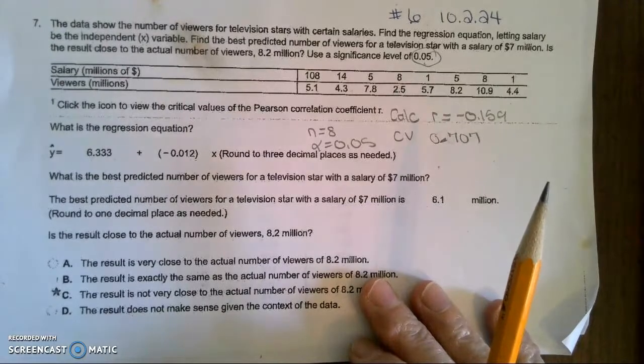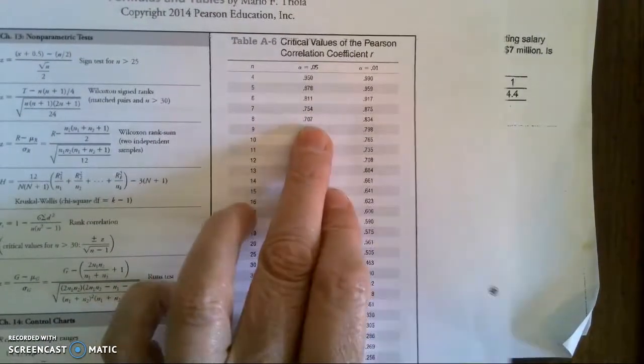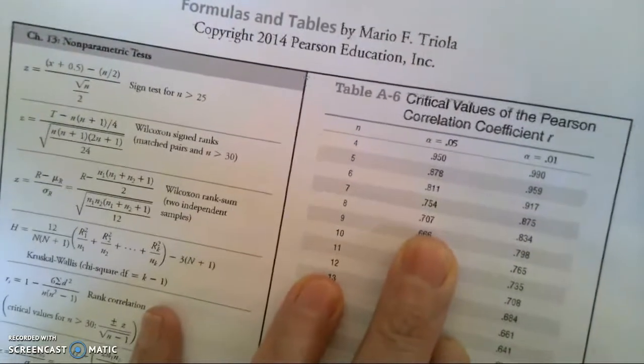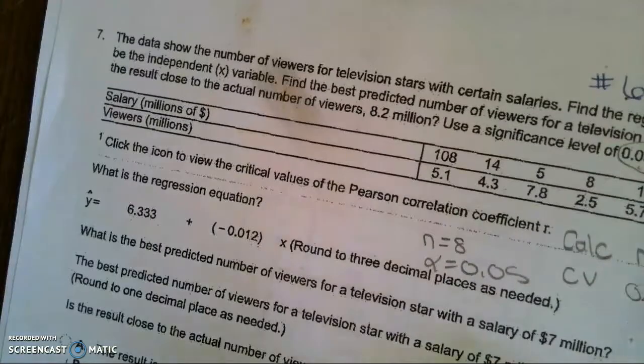So just kind of showing the table here. This is on the formula packet, and it's also in some of the other homework problems. N is 8, and alpha is 0.05. Let me just zoom in there so you can see it. Here we go. So it's 0.707. And I wrote that right here.